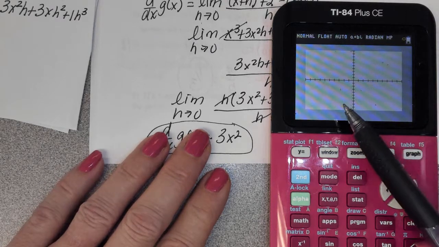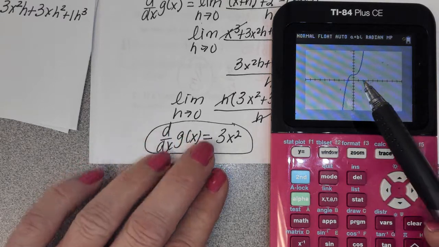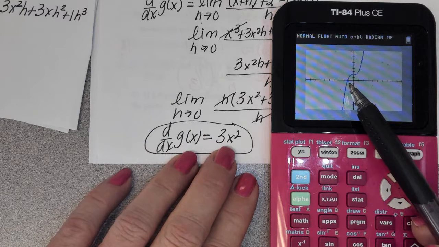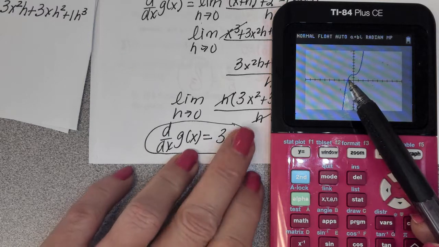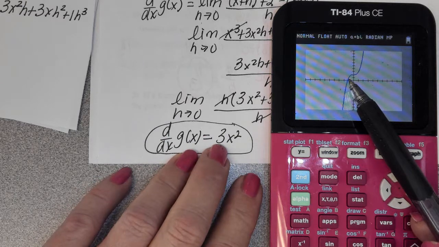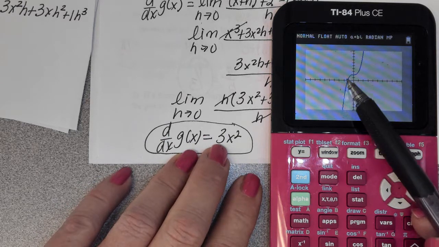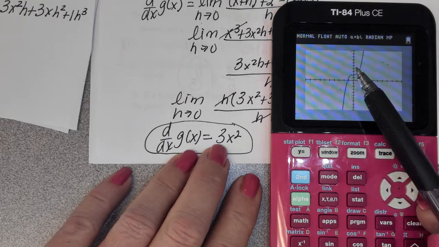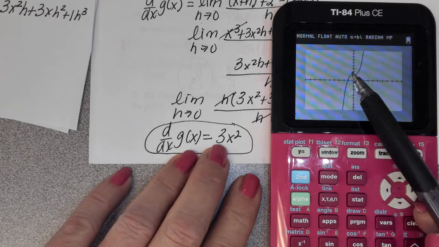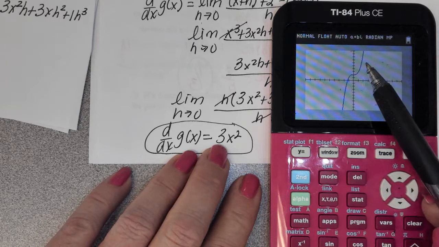Look, here's what our function looks like right here, okay? I could now use this formula. So if I plugged in, say, -1, -1 squared is 1 times 3 is 3. It tells me right there at -1 the slope is 3. That's what it's doing. It's telling me the slope everywhere on here.